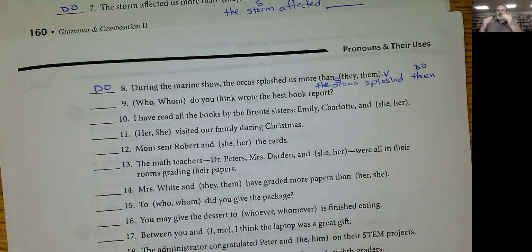So I'm going to convert this into a declarative sentence, and I'm going to tell a person who does know, John, you do think John wrote the best book report, okay? That's the same way we structure this. You do think who wrote the best book report.